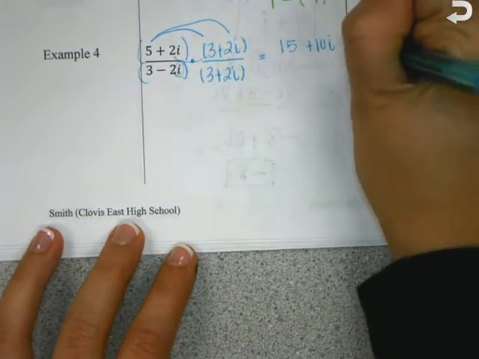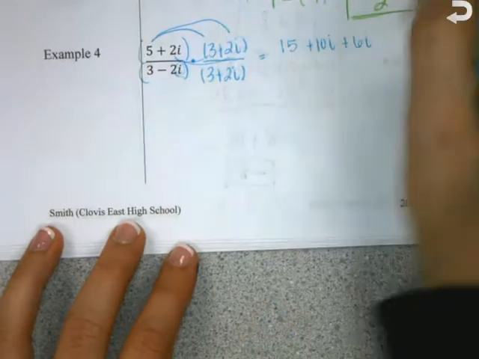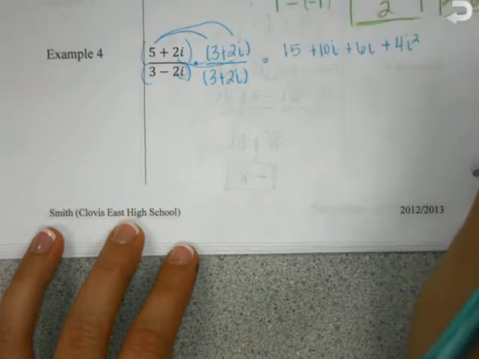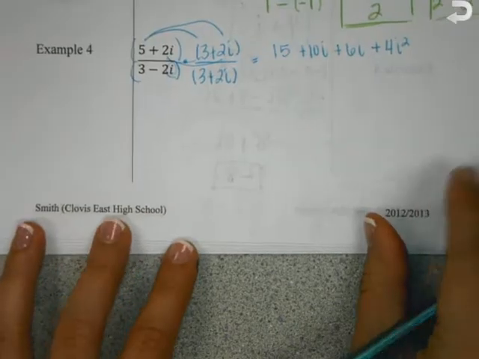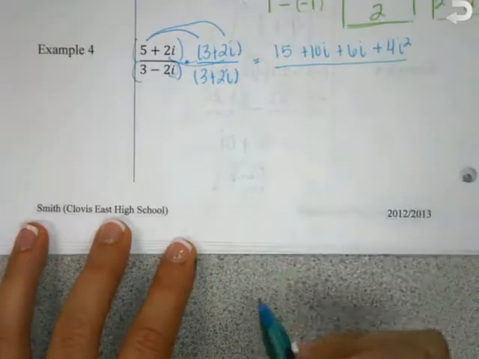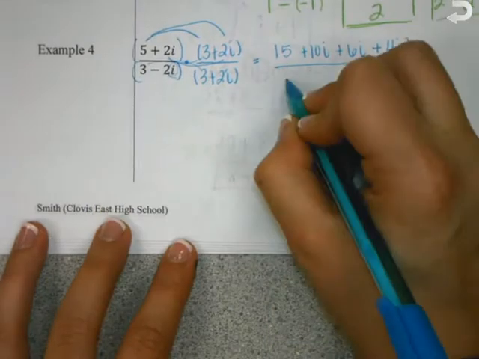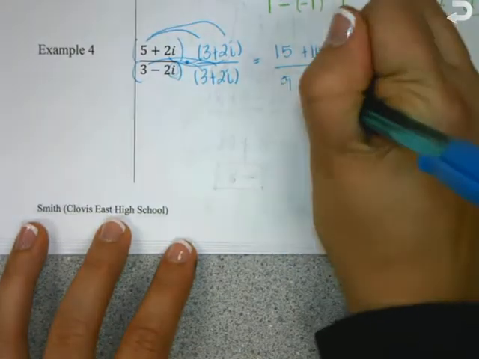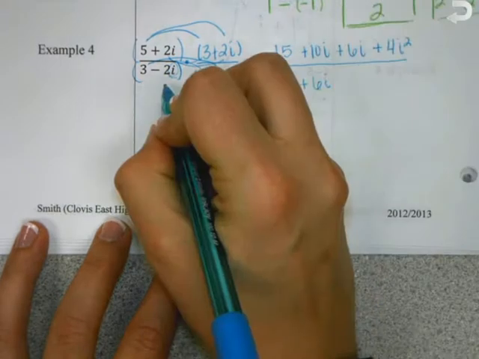Let's do the bottom. 3 times 3 gives me 9. 3 times 2i, plus 6i. Negative 2i times 3, minus 6i. And negative 2i times positive 2i, minus 4i squared.